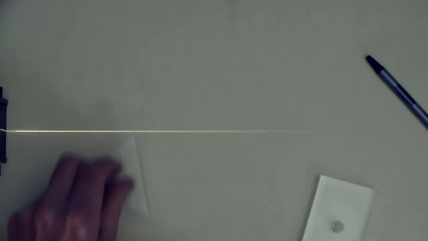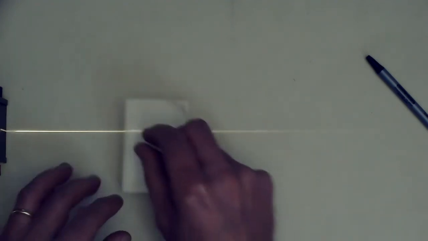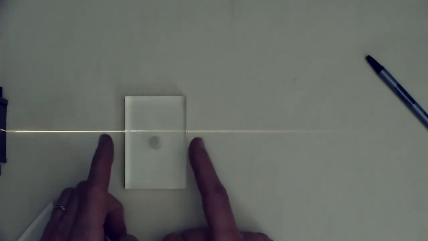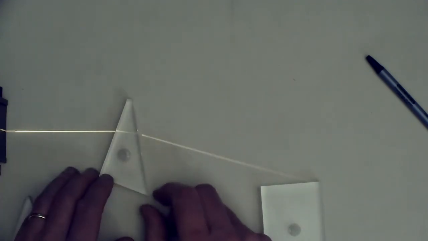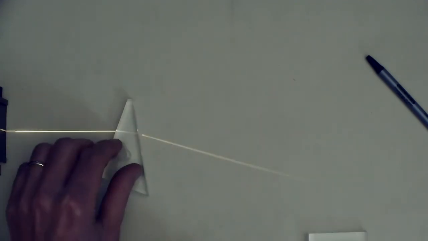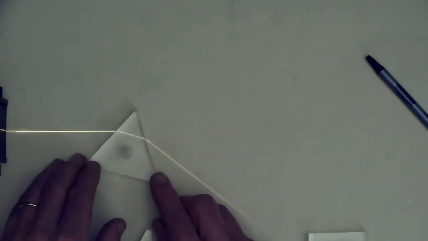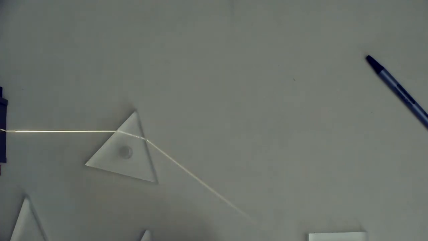So you can see if you have the two surfaces parallel, so that's like if the surfaces had no angle between them, it doesn't bend it at all. If you have them at a small angle, it bends it a little bit, and if you have them at a large angle, it bends it a lot. And that is what enables a lens to work.